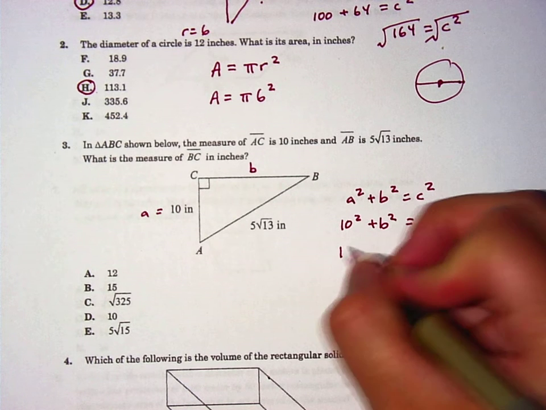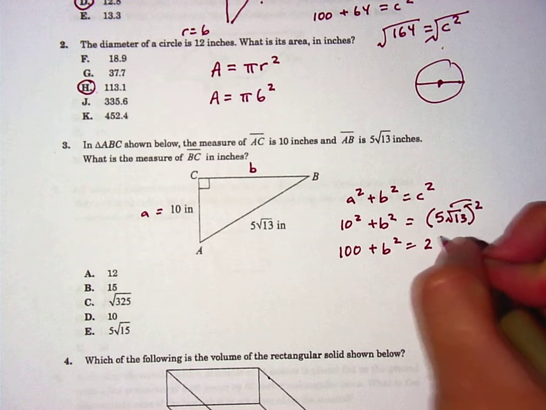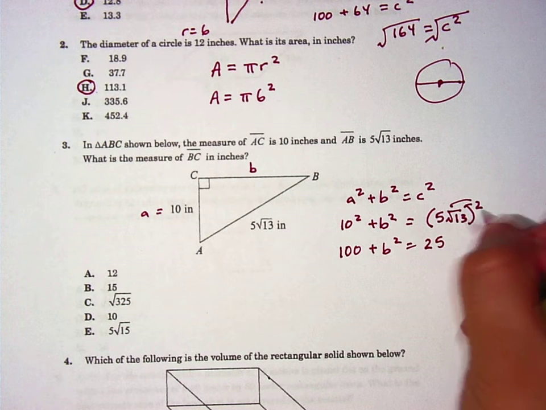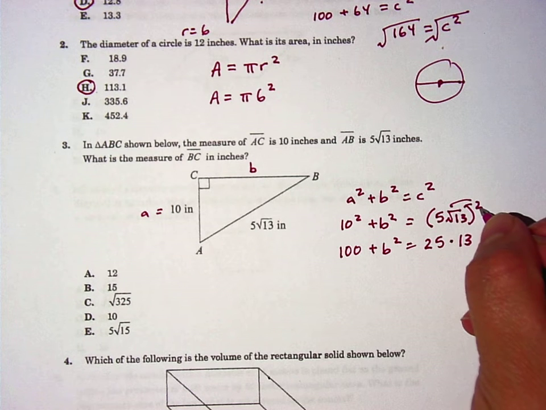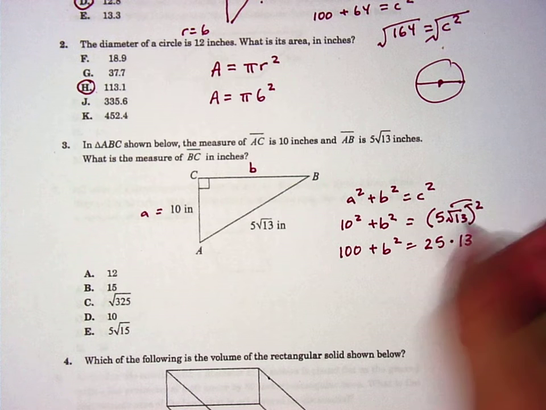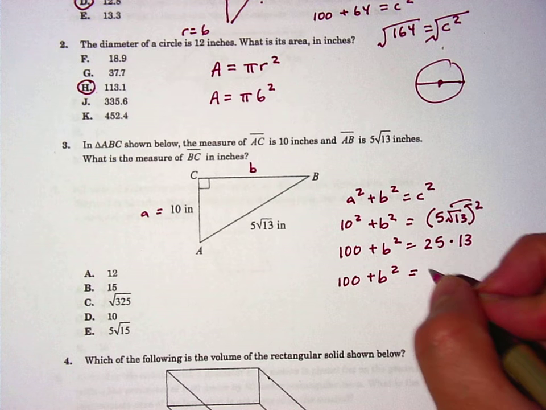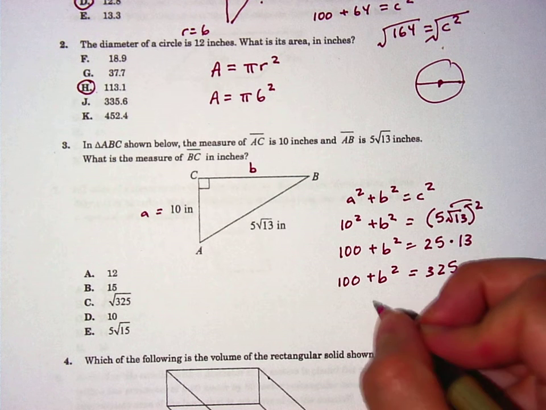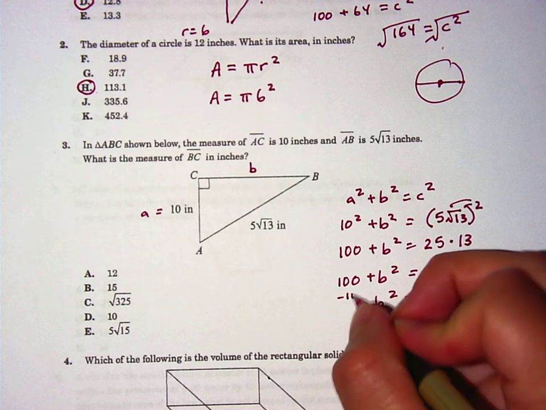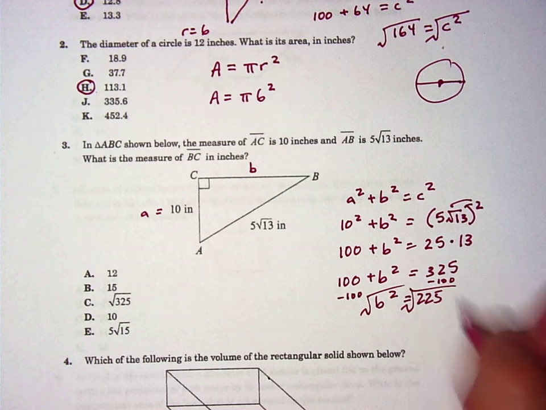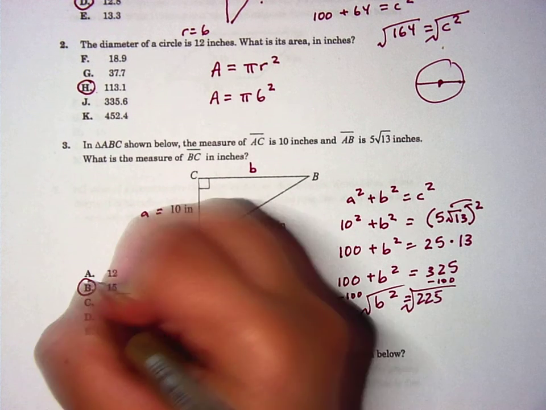All right, so that's 100 plus b squared equals, the square goes to both, so 5 squared is 25. The square root of 13 squared is just 13. So it's kind of like, with these two specifically, the square, since it's the opposite of a square root, they just cancel each other out. So this is 100 plus b squared equals 25 times 13, which is 325. Subtract 100 from both sides, you get 225. Remember, on a test, you would never show all of this work because there is no need to. The square root of 225 is 15. B.